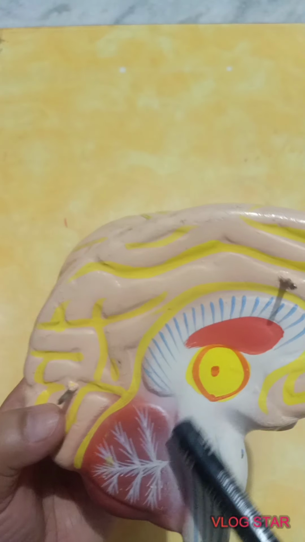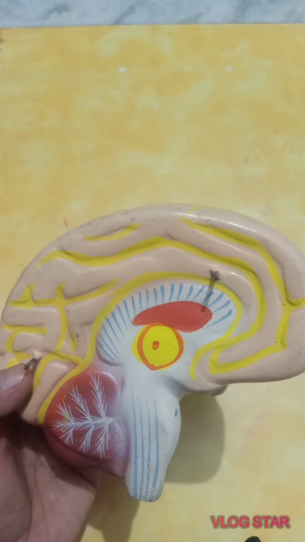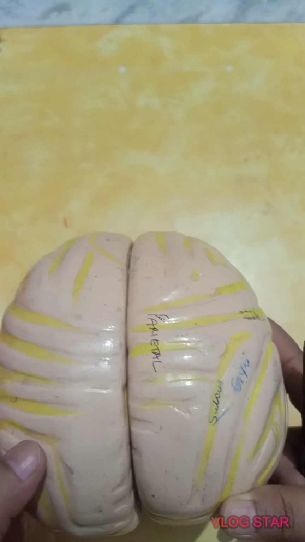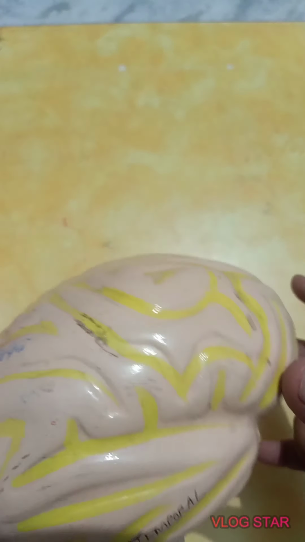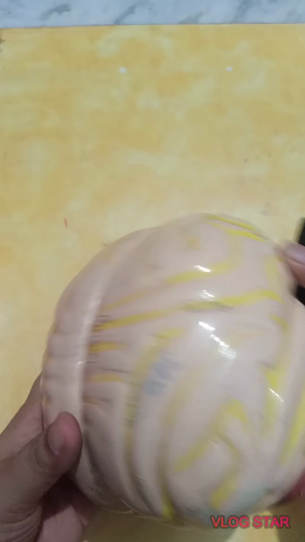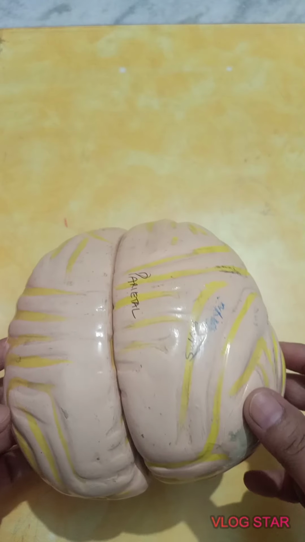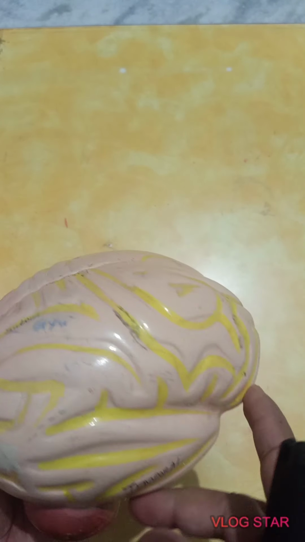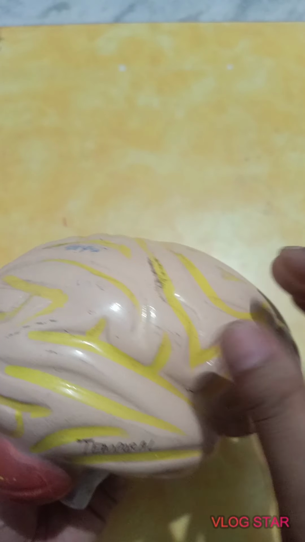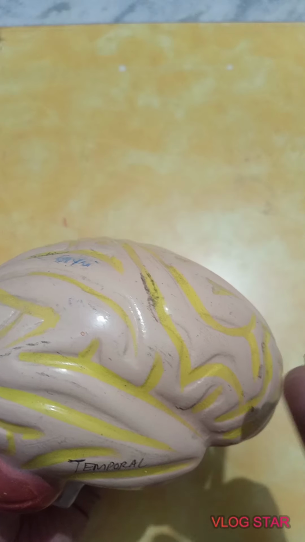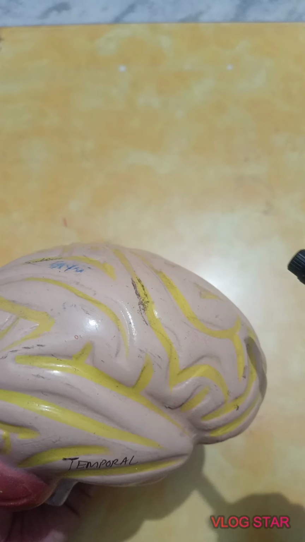So you can see we have discussed the structure of the brain with the model. The human brain is quite broad and very heavy. It weighs around 1.2 to 1.4 kg. This brain is covered by a thick layer which comprises three different layers in the sequence of DAP.